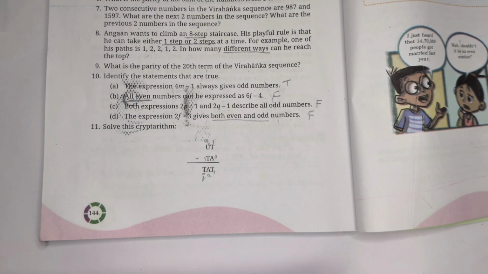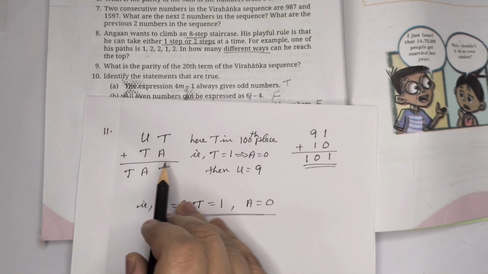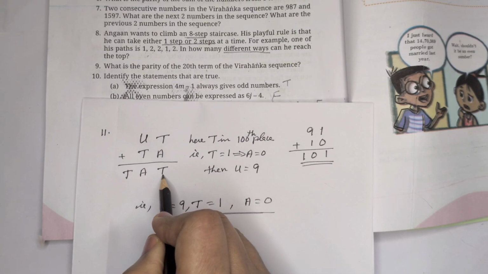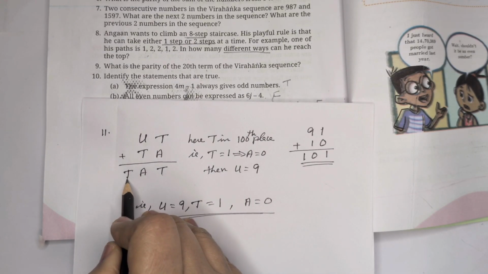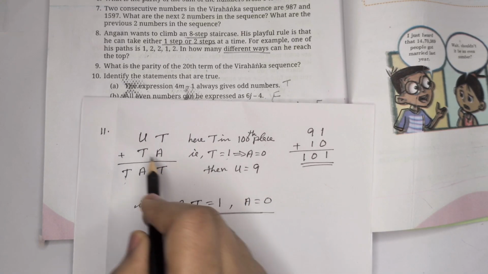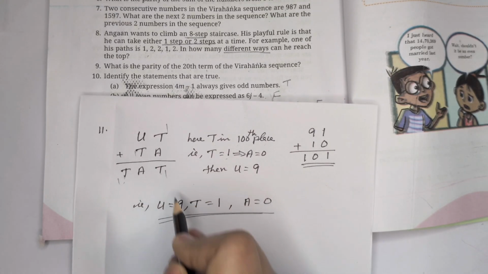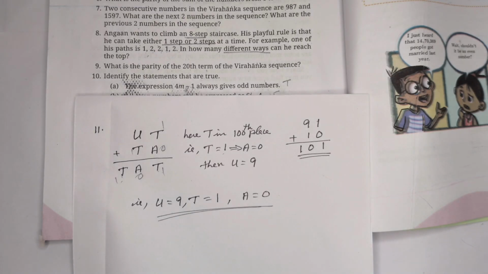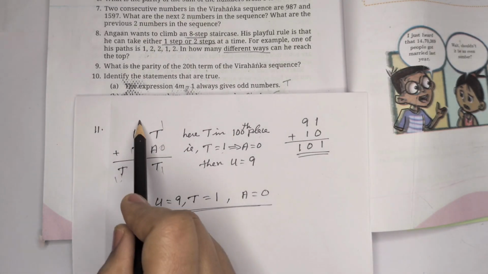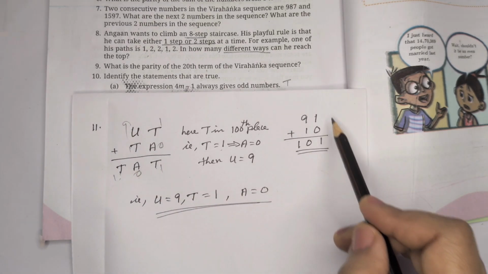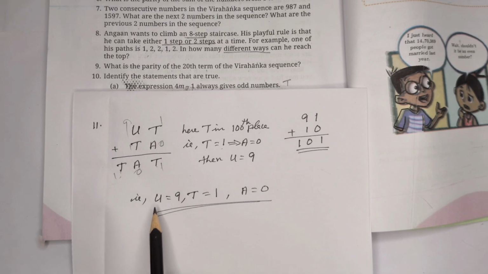This is the way we have to think and do that type of questions. Here, first we have to see T plus something is equal to again the same number. And also in the hundreds place T. Hundreds place T means 1. So we can put 1 everywhere. Now 1 plus something is equal to 1, A is equal to 0. Here also 0. Then only U is remaining. That something plus 1 is equal to 10, so 9. So we can put U is equal to 9. So the number is 91 plus 10 is equal to 101. Here U is equal to 9, T is equal to 1 and A is equal to 0.